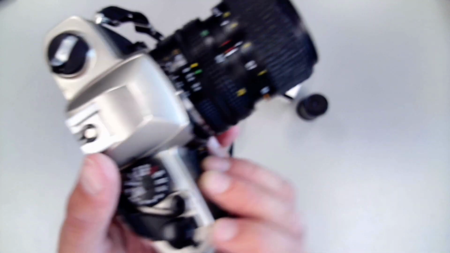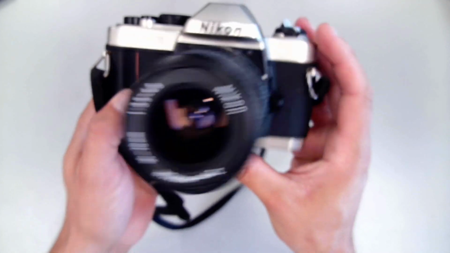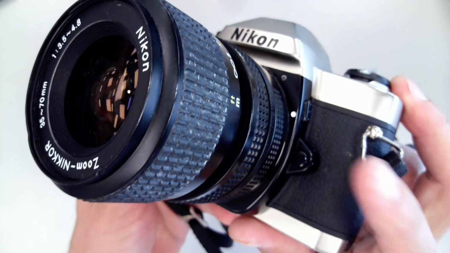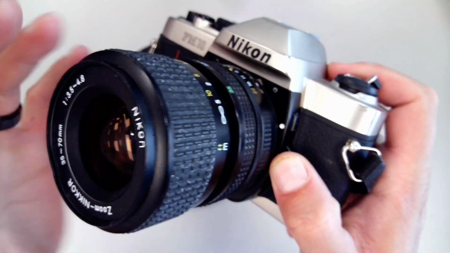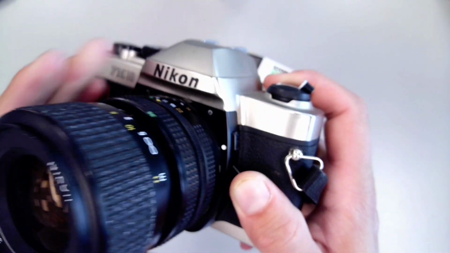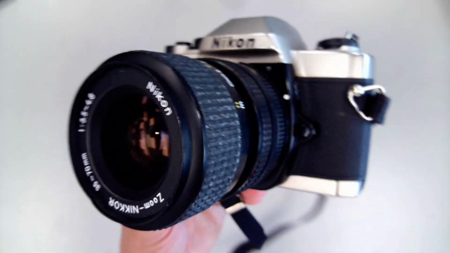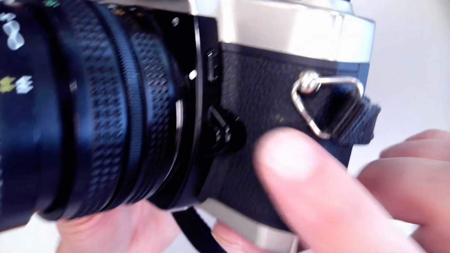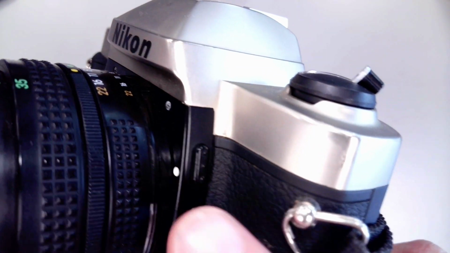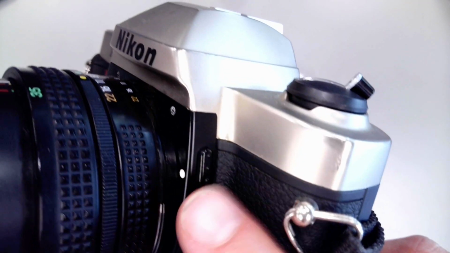Now, on the lens, actually, before I get ahead of myself, we'll stay on the camera body. Okay, we have a lens release button. As I push that button, I can turn that lens and take that lens off and put that lens back on, very similar to our digital cameras. And then this button here is the most important button on the camera. This is our light meter.